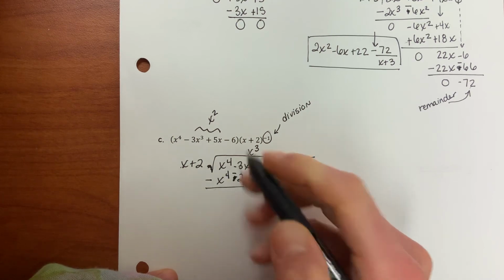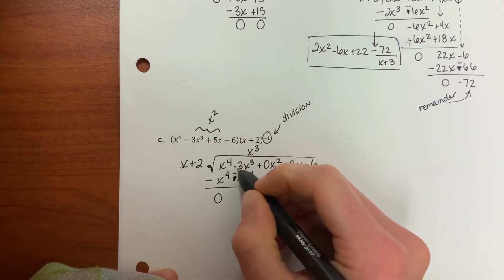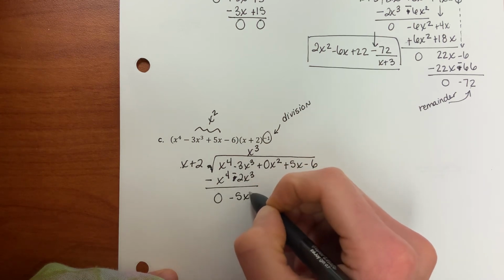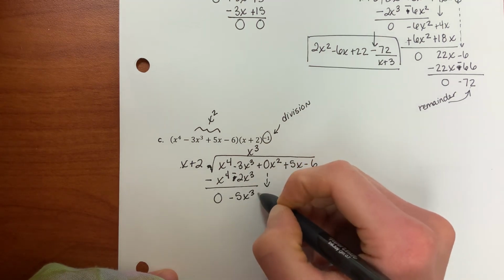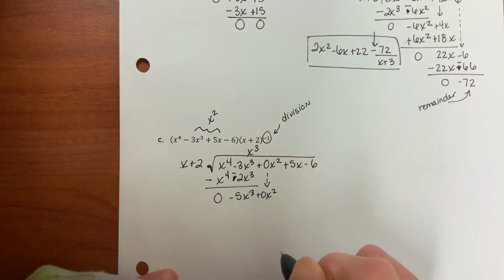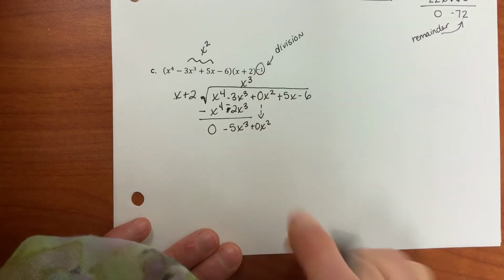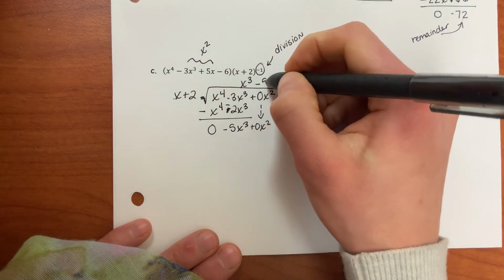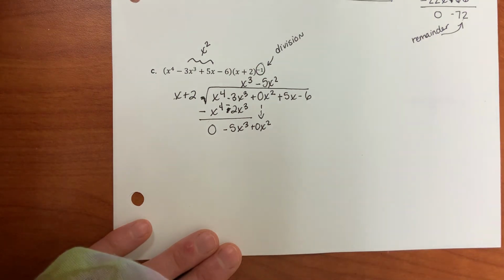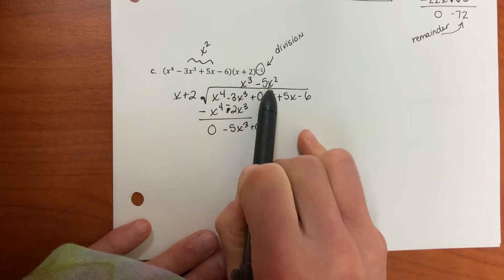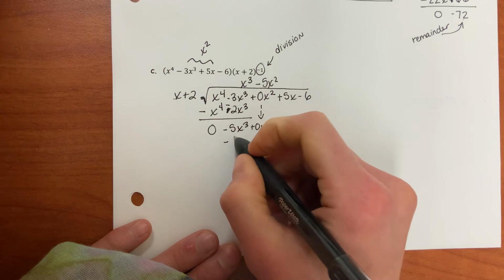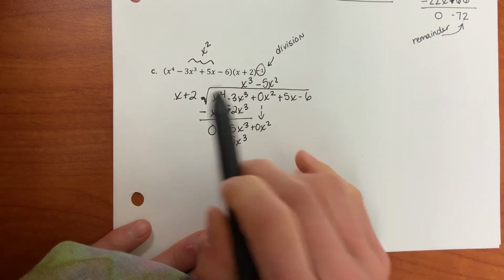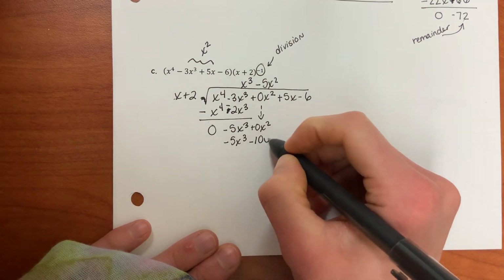X to the 4th minus x to the 4th is 0. Negative 3x cubed minus 2x cubed is negative 5x cubed. Bring down your 0x squared. Okay, so what times x will get me to negative 5x cubed? Negative 5x squared. All right, negative 5x squared times x is negative 5x cubed. Negative 5x squared times positive 2 is negative 10x squared.